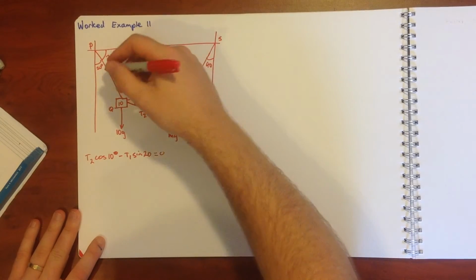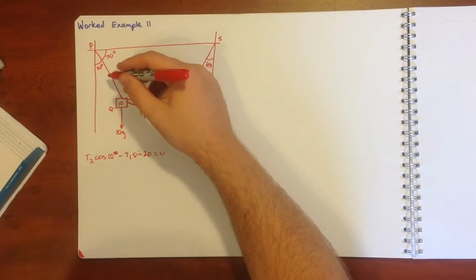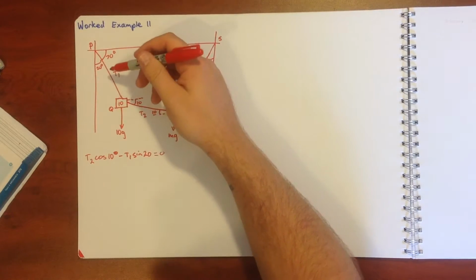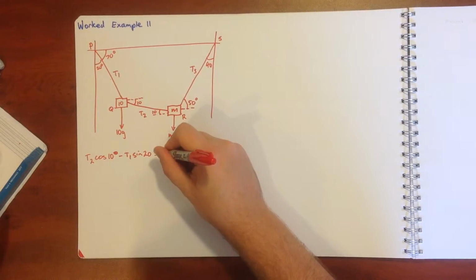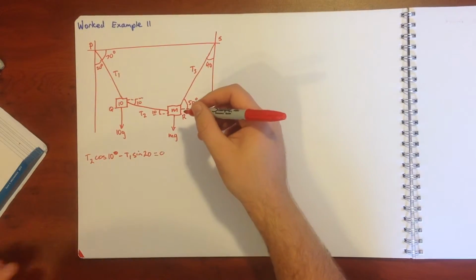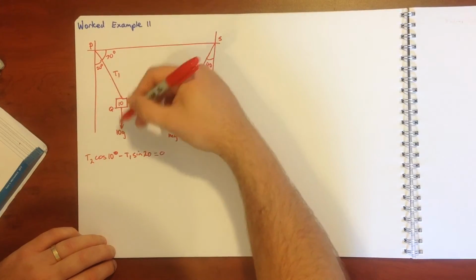So we're looking at the component of our T1 force being in that direction, and we're saying that part and our horizontal part here have to cancel out. Now we need to look at the vertical part of this force.